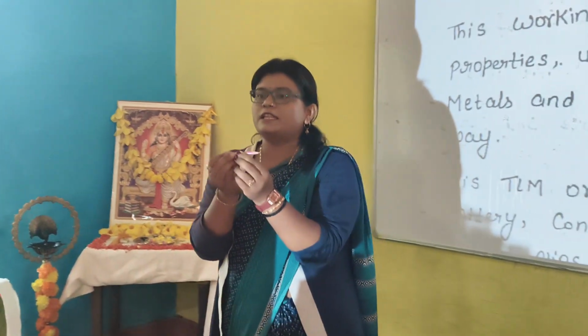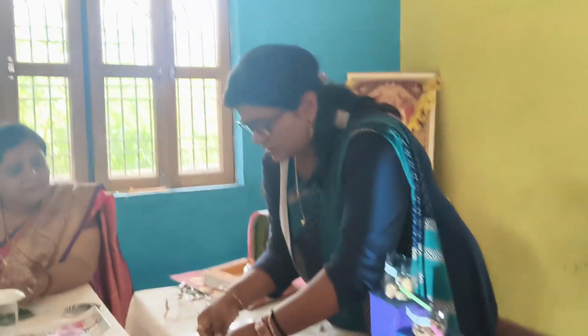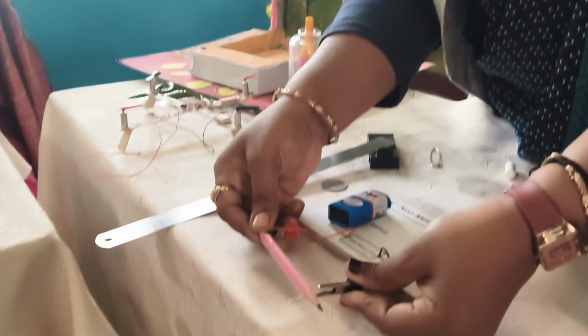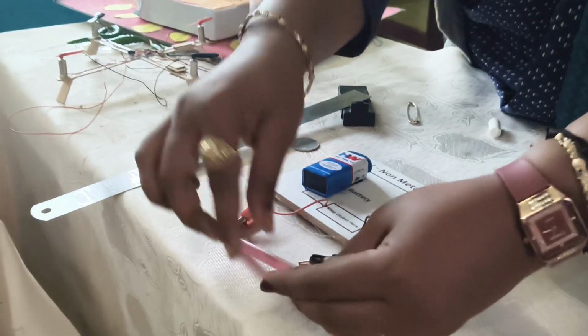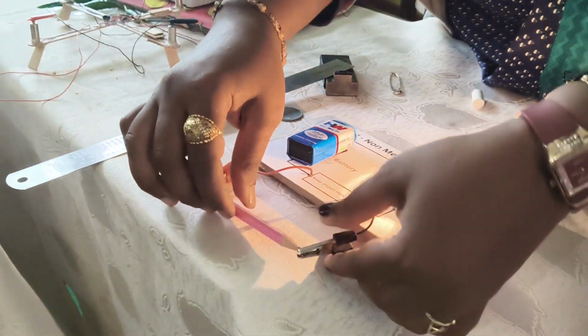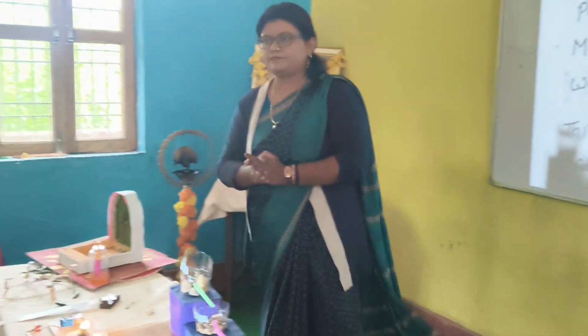One more thing. Graphite is a non-metal, but it is an exception. See, the lead of a pencil is graphite, and it is an exception. Sorry, this is a wooden piece. The wooden piece is a non-metal. In physics we read that graphite is a non-metal, but there is also an exception. If we touch the wooden part, the bulb will not glow because it is a non-metal. Now, if we touch this pencil lead, then the bulb will glow. This proves that graphite is an exception because pencil lead is graphite.